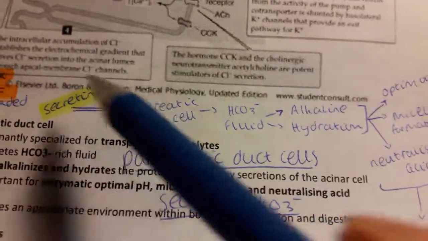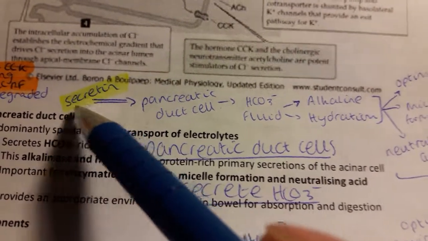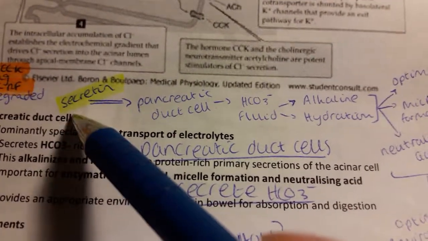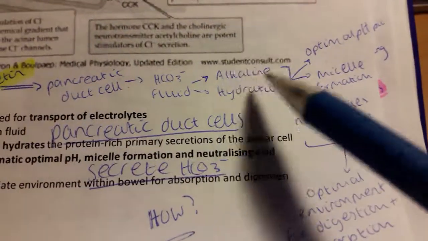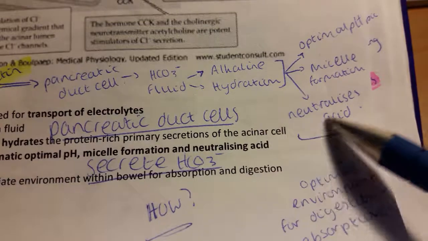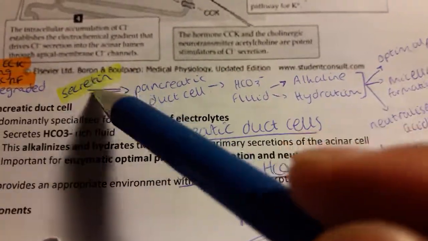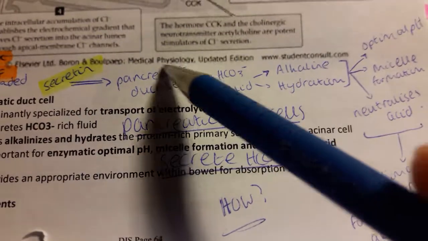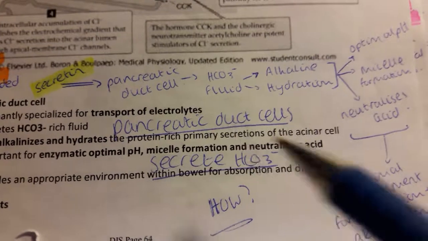Well, the pancreatic duct cells are stimulated by secretin, and if you remember, that comes from the duodenal S cells. They're stimulated by, well, you can probably guess it. If the duct cells are secreting alkaline to neutralize acid, the secretin is stimulated by acid. The acidic chyme causes an increase in secretin, which stimulates the pancreatic duct cells to release bicarbonate. So let's have a little think, right?